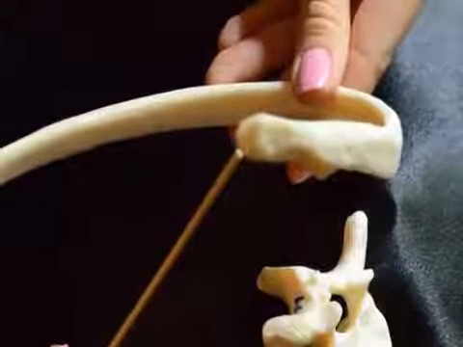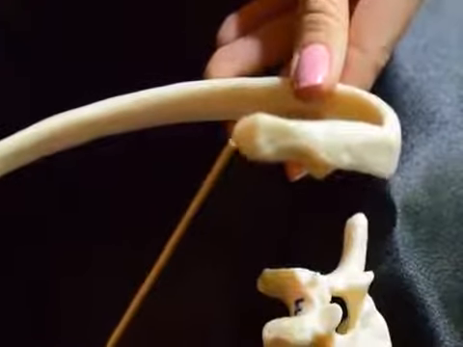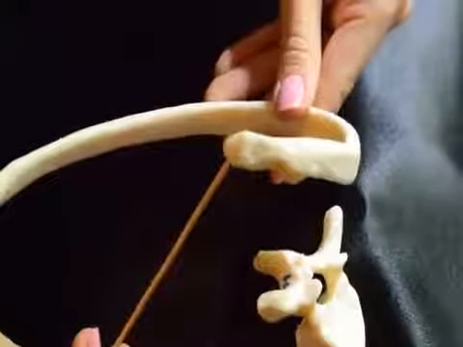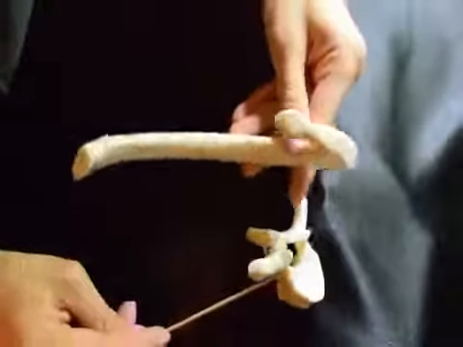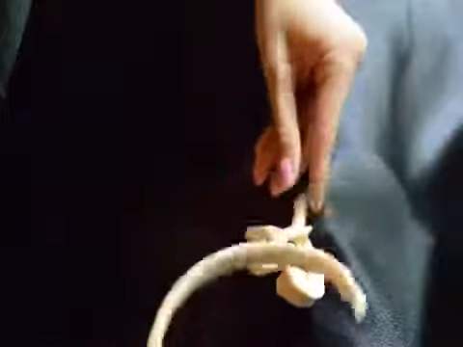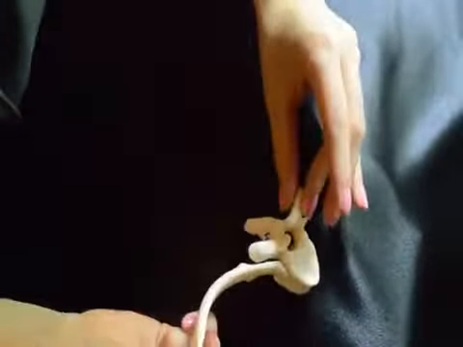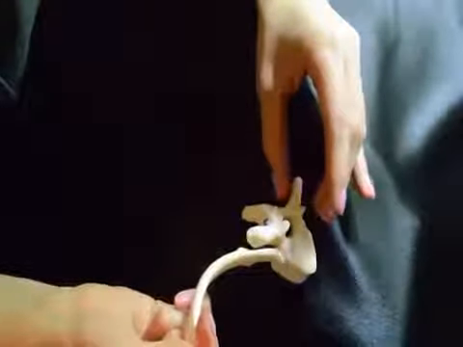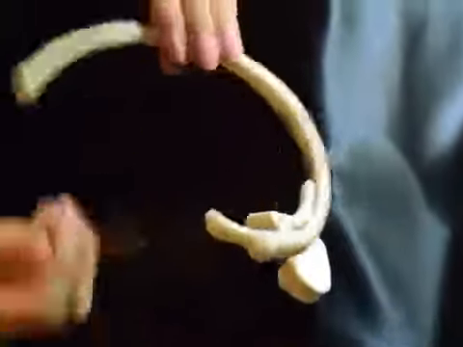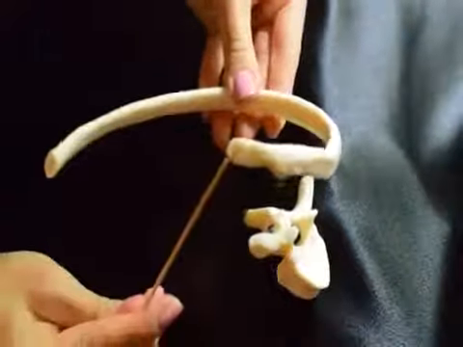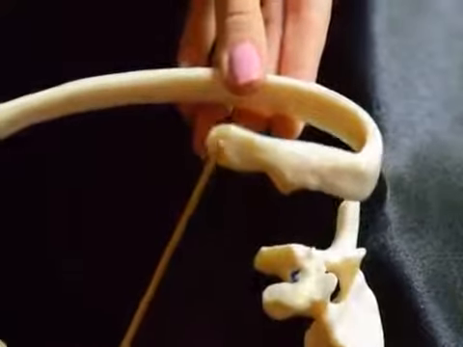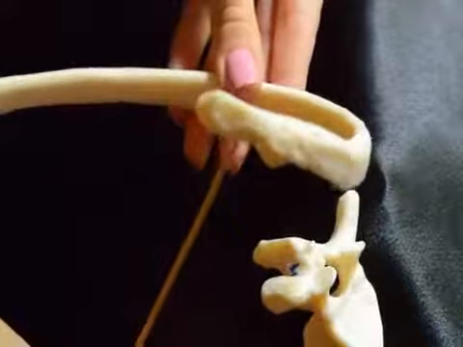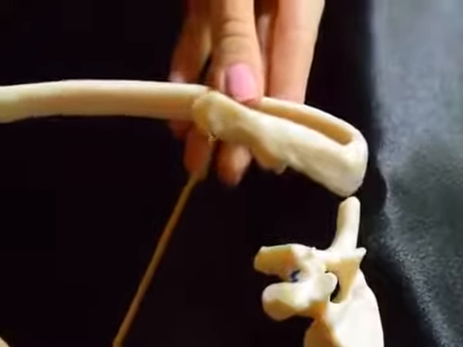The other joins the body of the vertebra above, at the superior costal facet of the vertebra. Following the head of the rib is a narrow part, which is the neck of the rib.